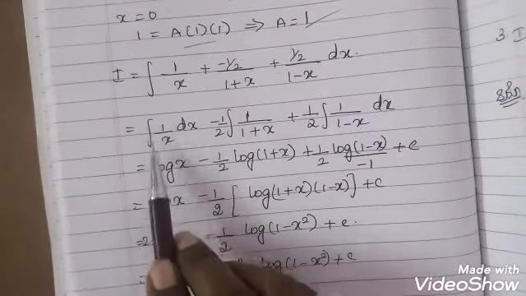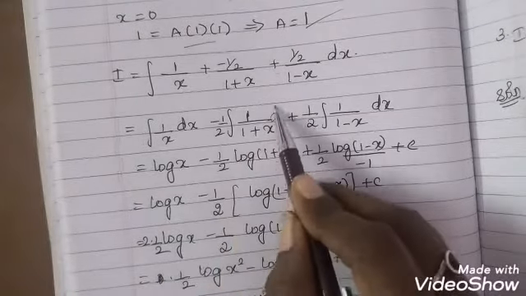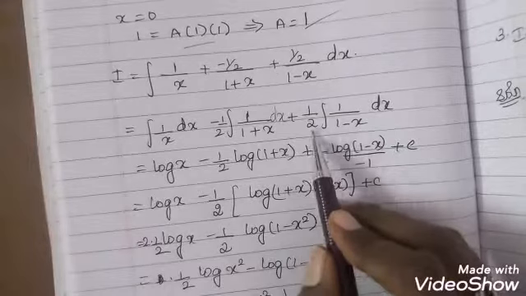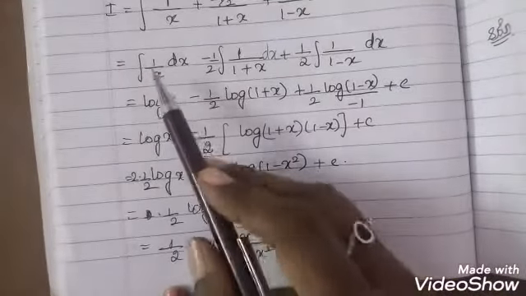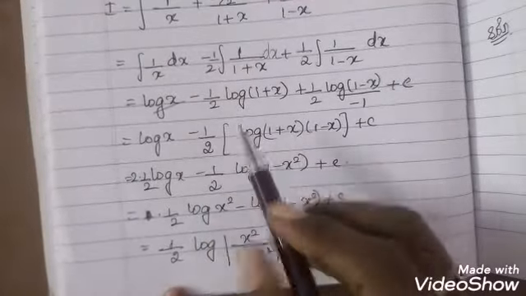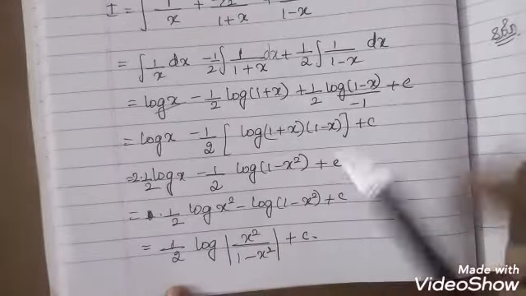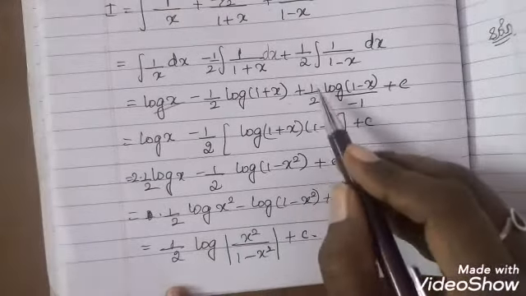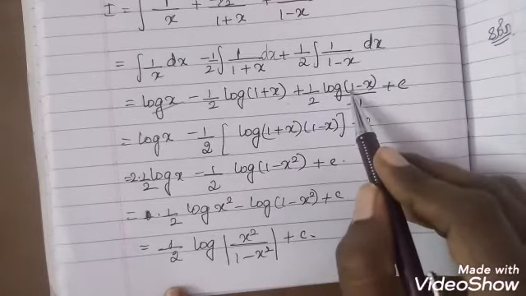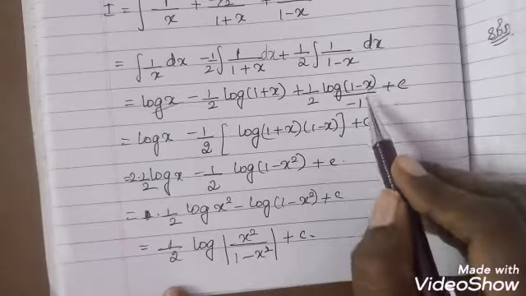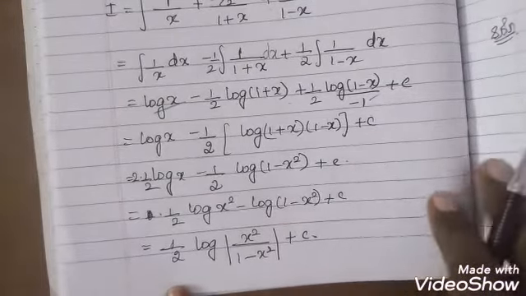Now this is equal to the integral of 1 by x dx, minus 1 by 2 integral of 1 by 1 plus x dx, plus 1 by 2 into the integral of 1 by 1 minus x dx. Now we integrate this. The integral of 1 by x is log x. Minus 1 by 2 into the integral of 1 by 1 plus x is log of 1 plus x. Plus 1 by 2 into the integral of 1 by 1 minus x is log of 1 minus x divided by the coefficient of x, which is minus 1, plus a constant.